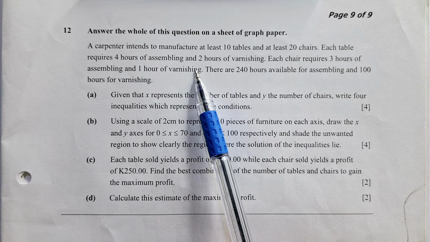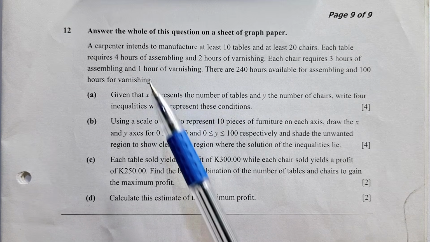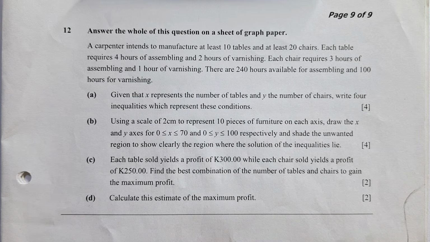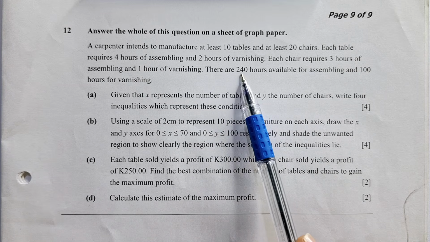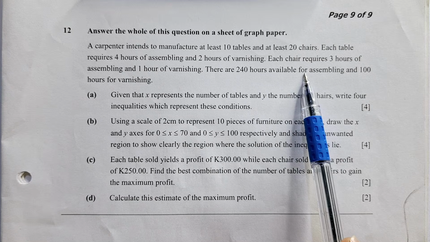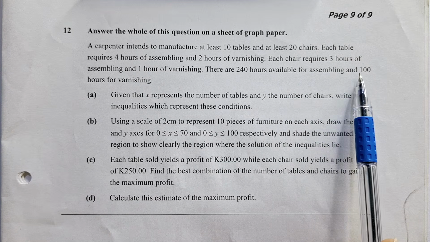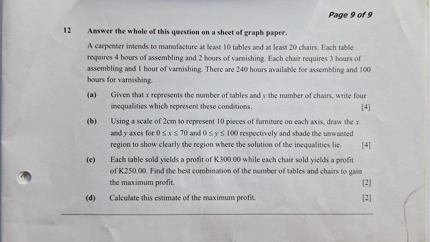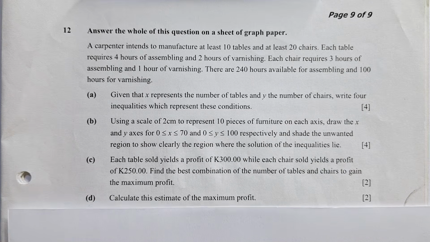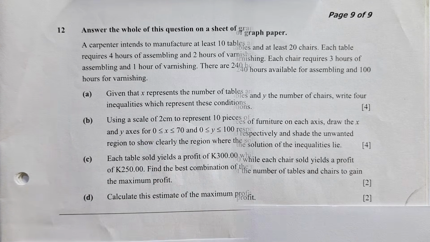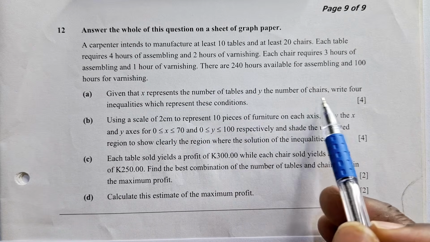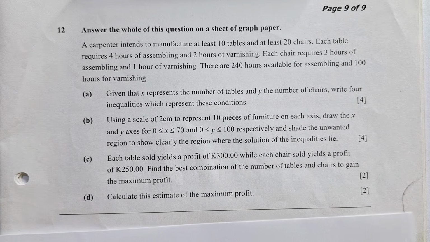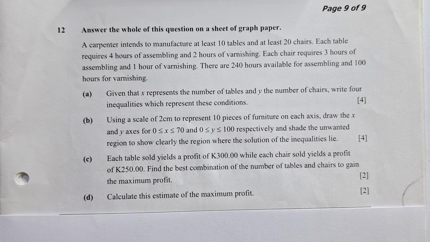Okay. So I want you to understand something here. Before you understand that, let's just continue reading the question. There are 240 hours available for assembling and 100 hours for varnishing. So basically what we're going to do here, since they are saying, given that X represents the number of tables and Y the number of chairs, write the 4 inequalities which represent these conditions.